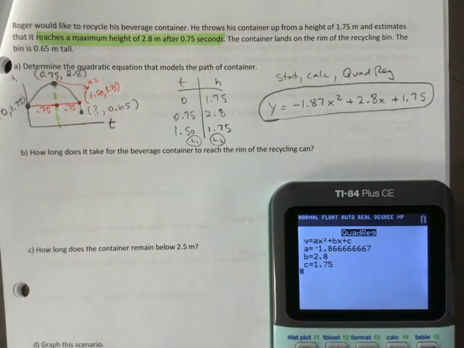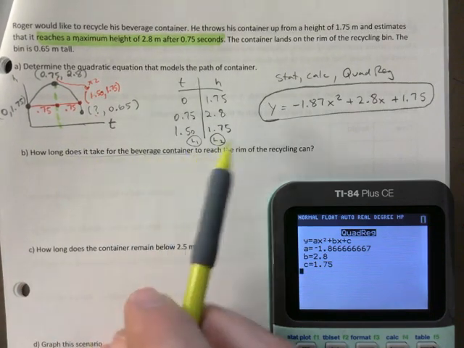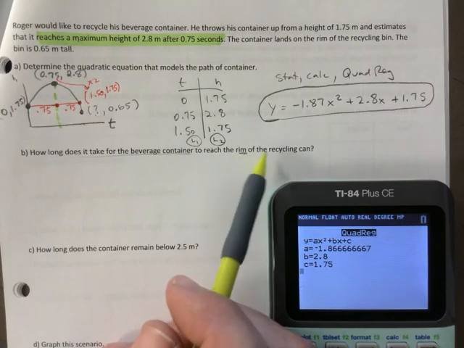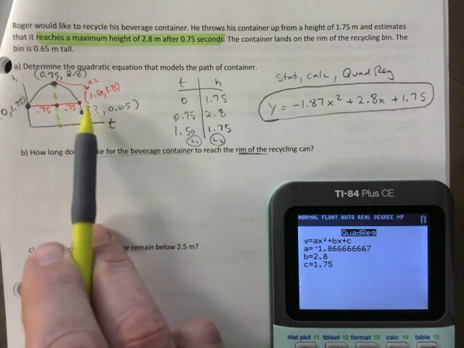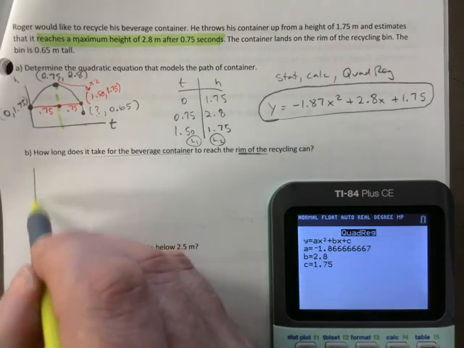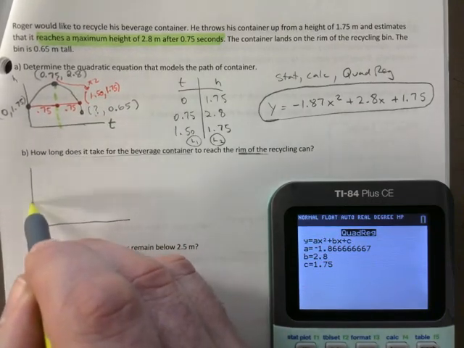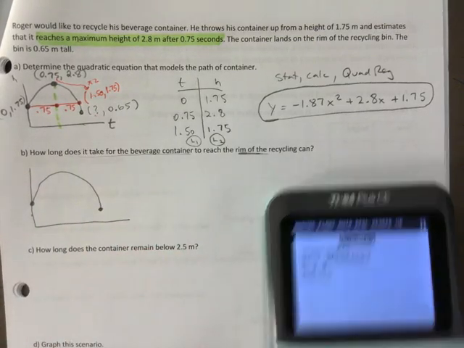All right, so now we can answer anything. We have the equation. How long does it take for the beverage container to reach the rim of the recycling bin? It's asking for this point right here. Like the rim is right there. I will make another sketch here. It reaches the rim right there.